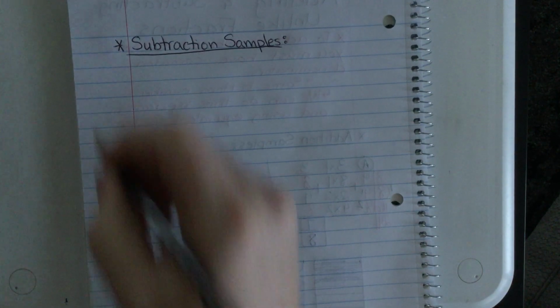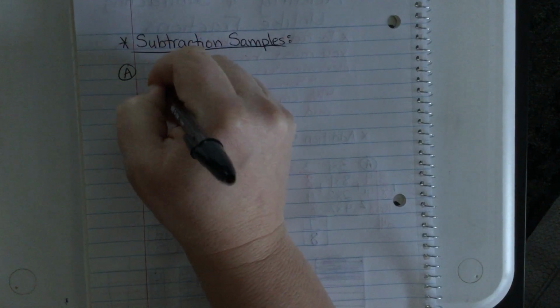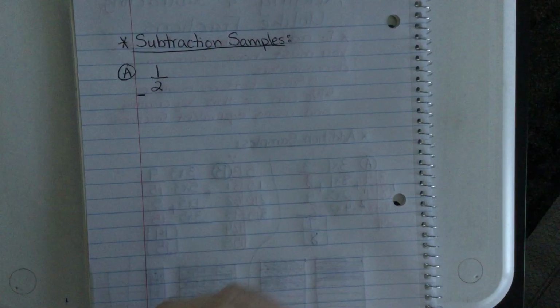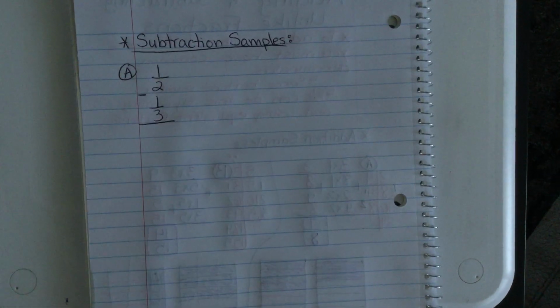Let's try 1/2 minus, we're doing subtraction now, 1/3. So we're going to shift gears. We're going to subtract now.